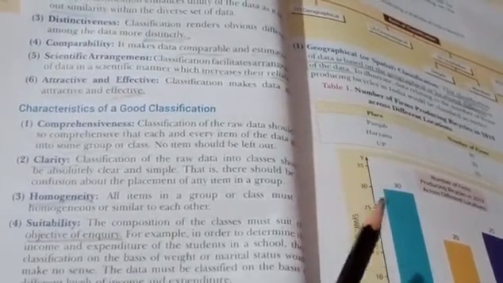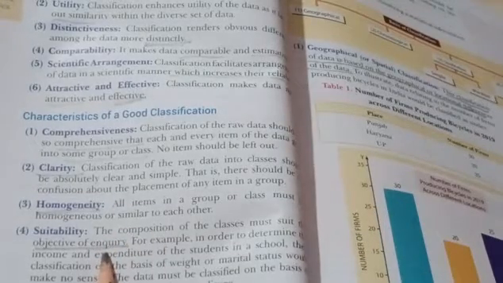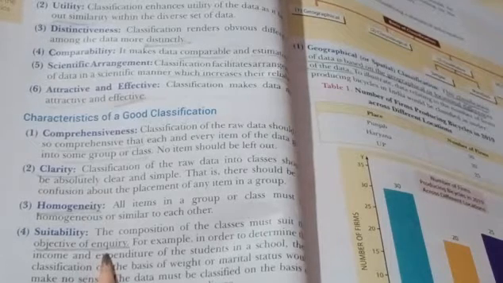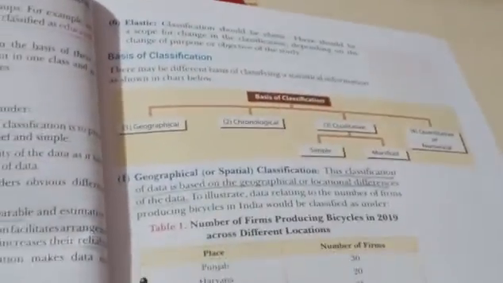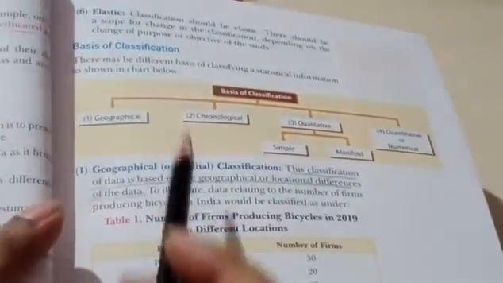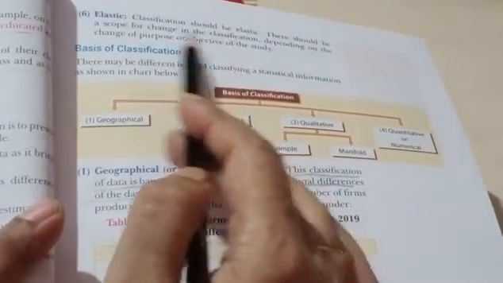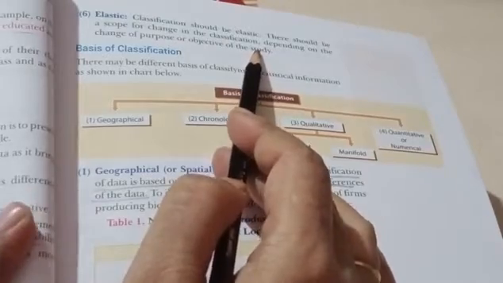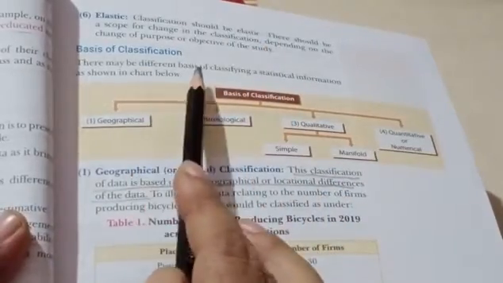Suitability. The composition of classes must suit the objective of the inquiry. Whatever the objective of inquiry, why you want to collect the data, all types of information should be in that classification. Okay, stability should not be there. Flexible. This is a flexible method. Classification should be elastic, flexible. Changes can be done easily.